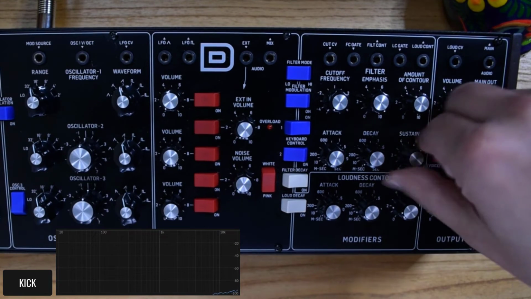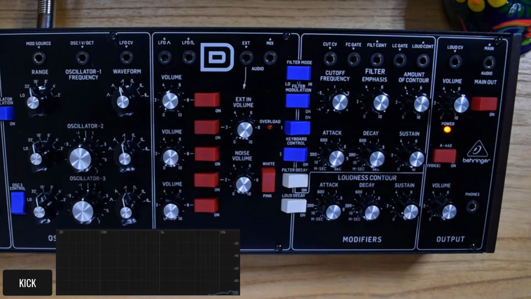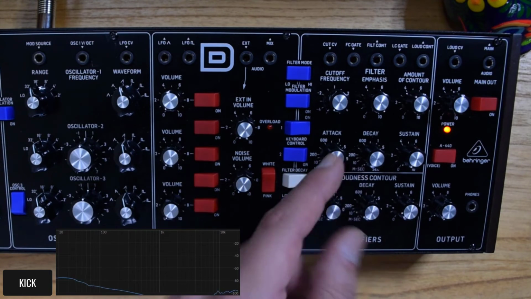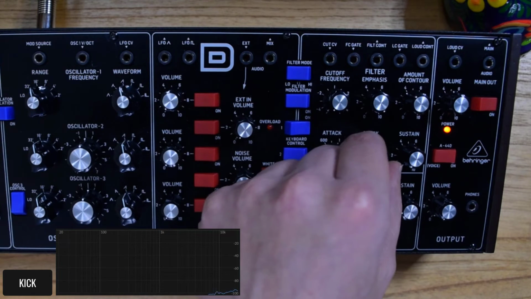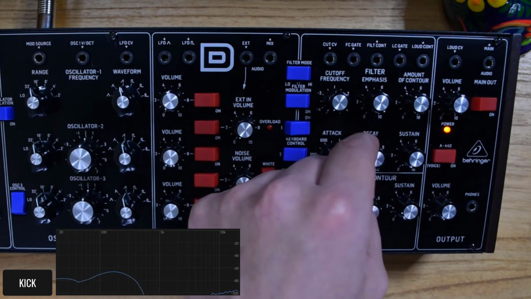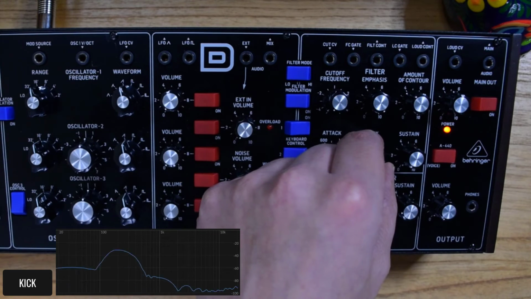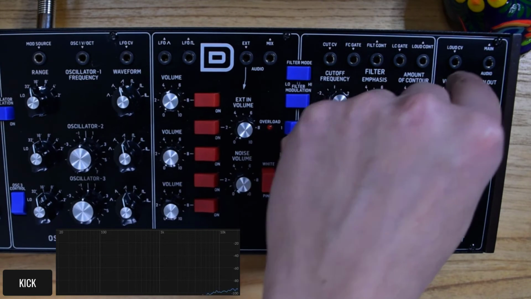So in this case, I'm going to go all the way down on the sustain, because I don't want to sustain it. We get something but it's super short. So I'm going to need to open it just a little bit. And now we are there. We are starting to get the kick. Sounds very low, of course. Maybe I'm going to go up in volume just a little bit.